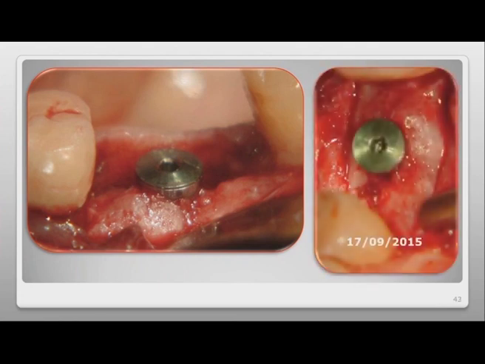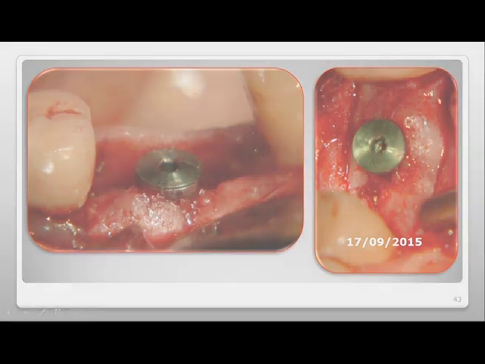Occlusal view. Observe here the amount of tissue that we have in the area where there was only 1 millimeter of active bone and a lesion that had practically taken over the entire vestibular plate of the root.